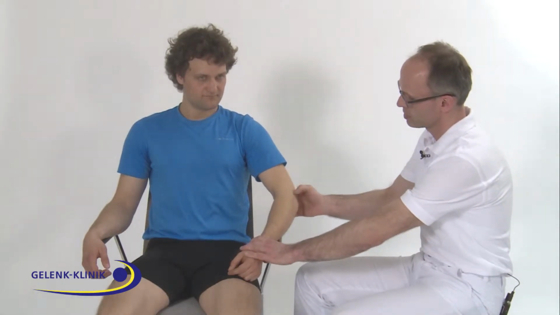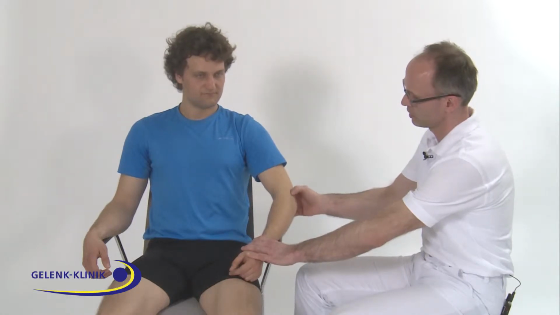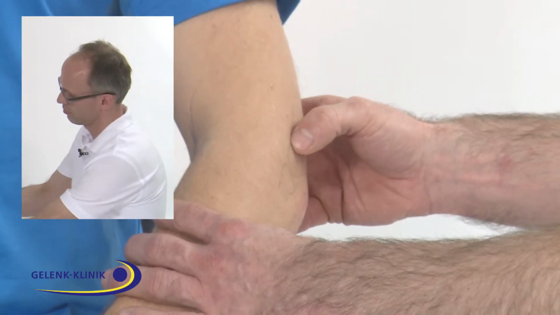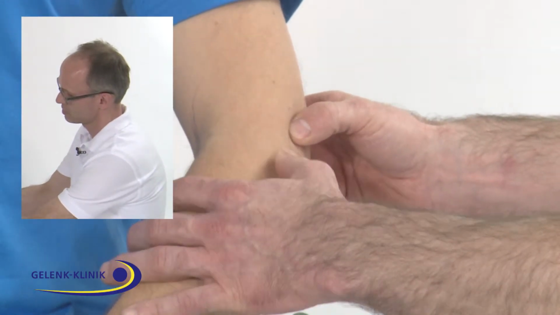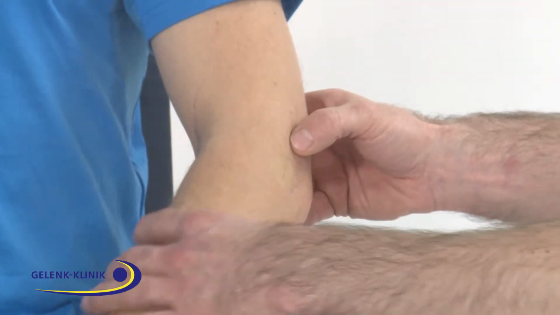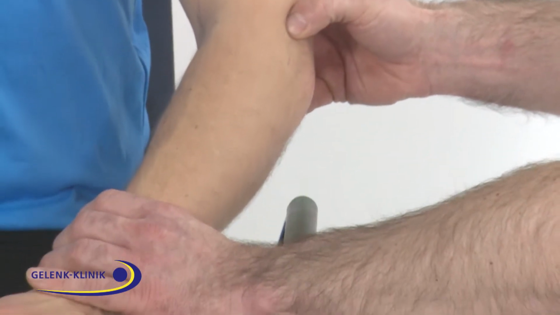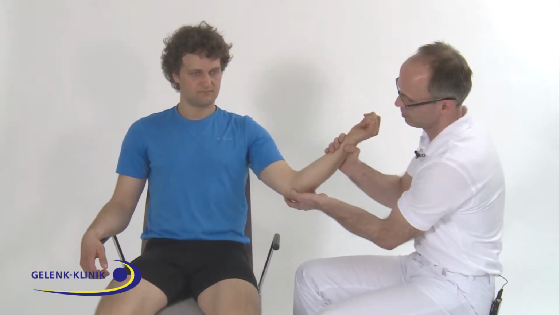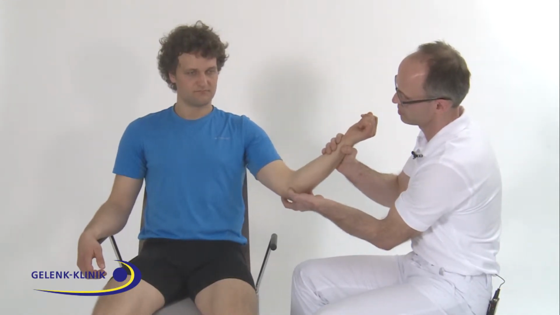For example, on the lateral side, we have the epicondylus radialis here, where the extensors have their origin. If there's kind of tendinitis of the extensor, the patient will have pain exactly at the epicondylus radialis. If there's more a flexor problem, the patient might have pain here in the epicondylus ulnaris.